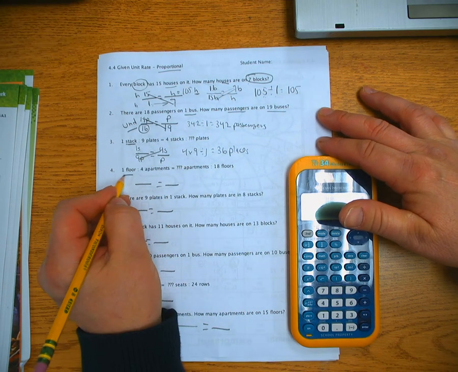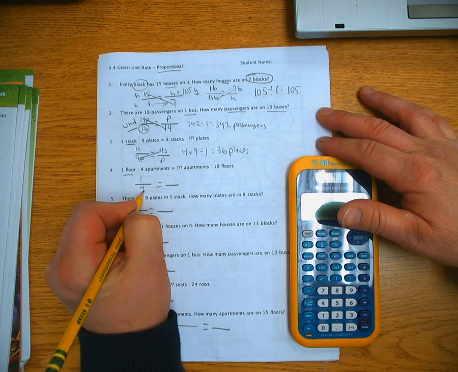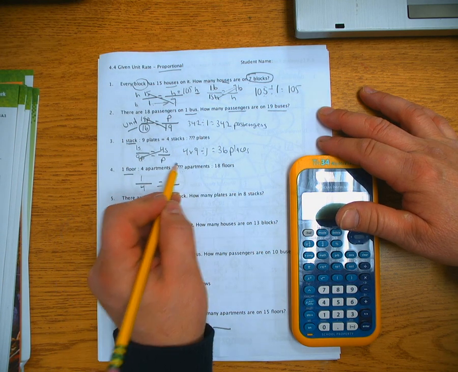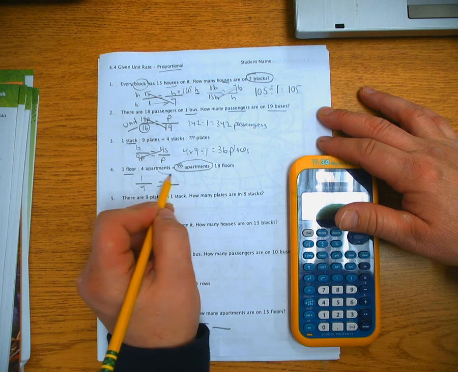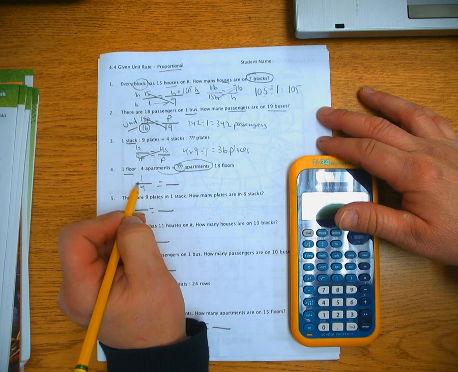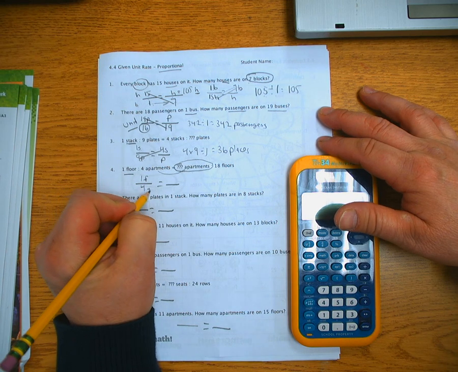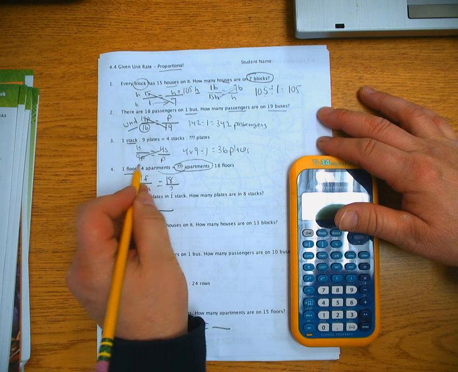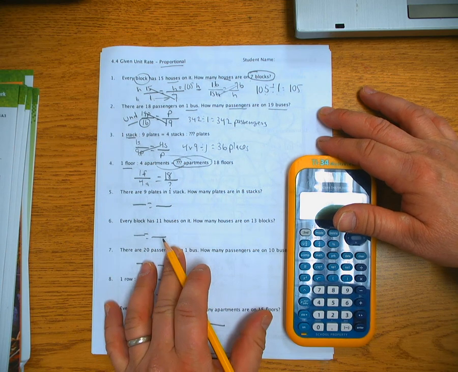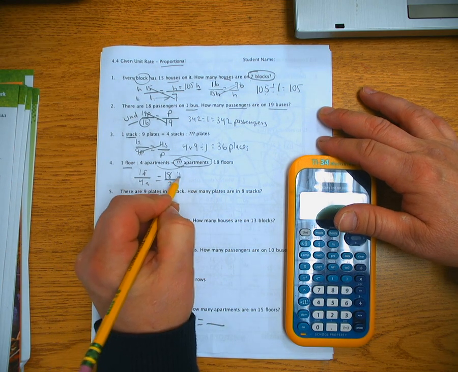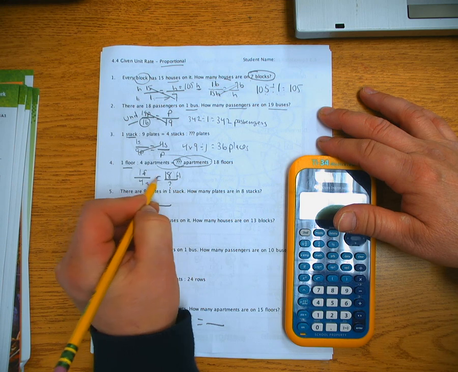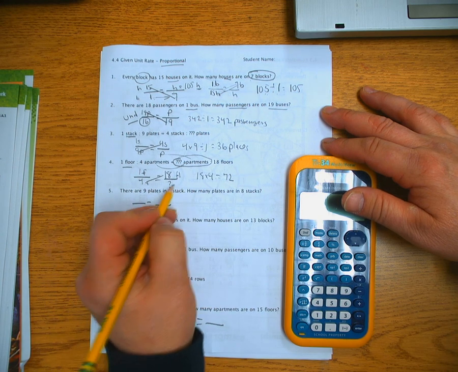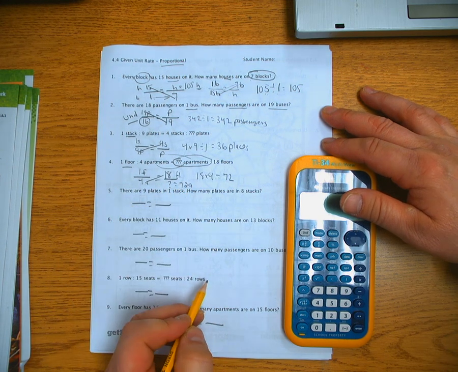Okay, 1 floor, 4 apartments, 1 to 4. We don't know how many apartments. And look, see what they do to you here. This is apartments. They switched it up on us. So you have to make sure that this is floor to apartment. So we don't know the number of apartments, but there are 18 floors. This is not equivalent to that. They switched it up. So you have to make sure you put the number of floors on top because the floors are on top here. Cross multiply, 18 times 4 is 72. So there would be 72 apartments.